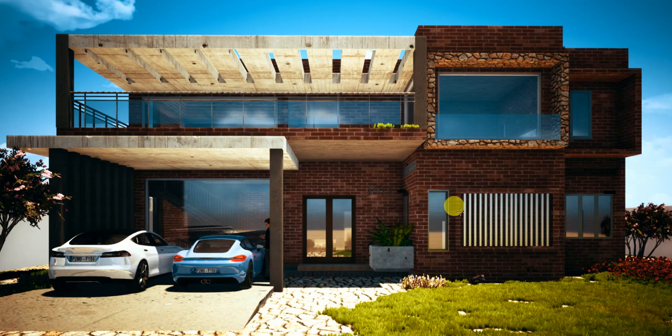So, this is the story for today. I'm starting a new Revit architecture course, which is going to be designing this building from scratch. This is the final product, this is the final render. Just want to give you a side note: I've designed the whole building in Revit.